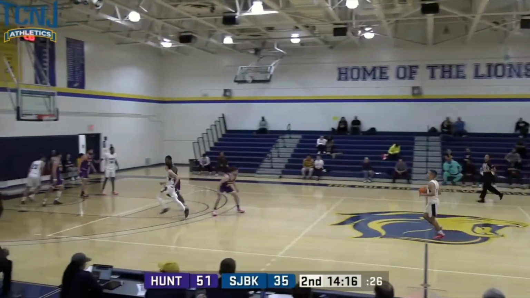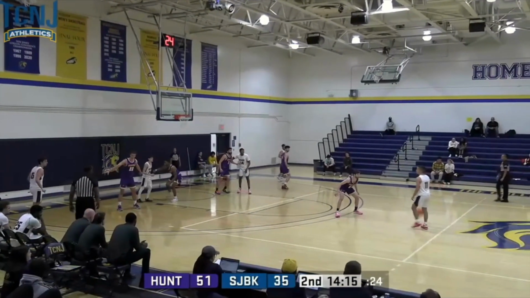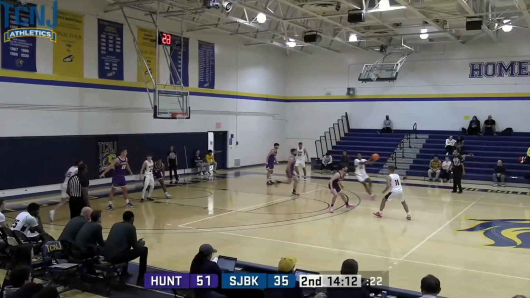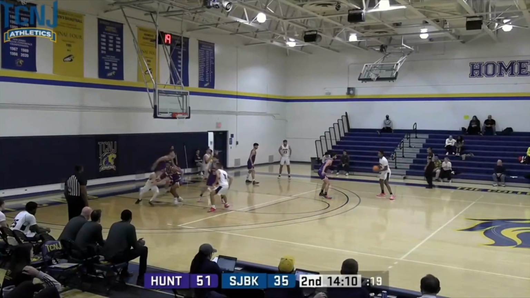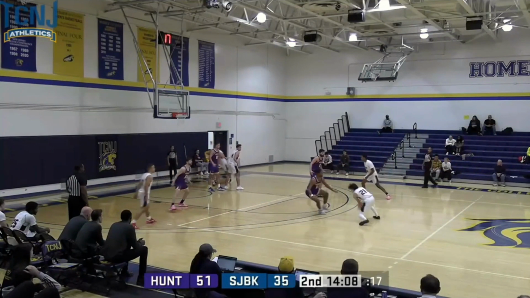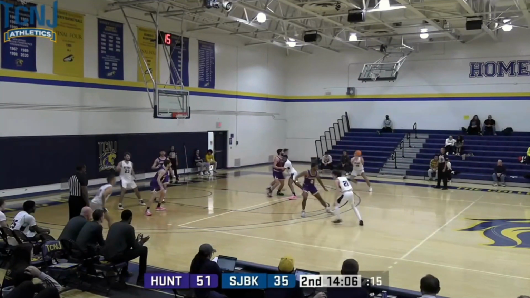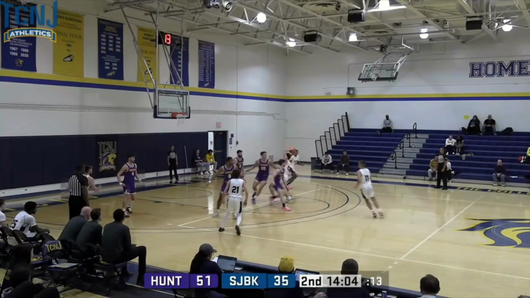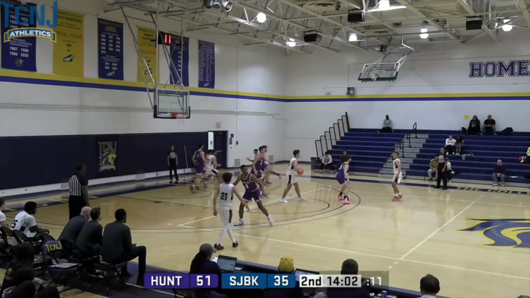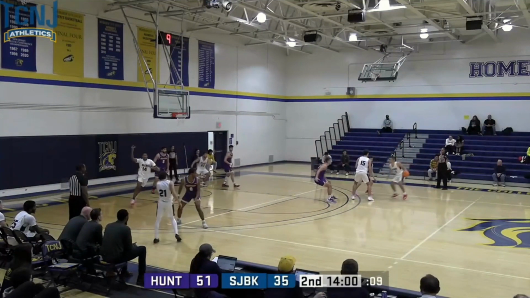Let's see what we get here. So after the timeout, St. Joe's has another play call, drawing up some offense on the break. Going to find a way to get a quick basket here. Here's Reno, defended by Jones. Macheris kicks it outside, guarded by Jakic. Pick and roll.